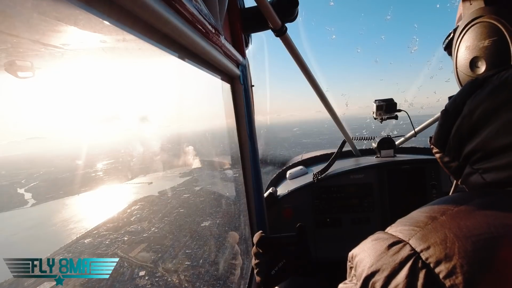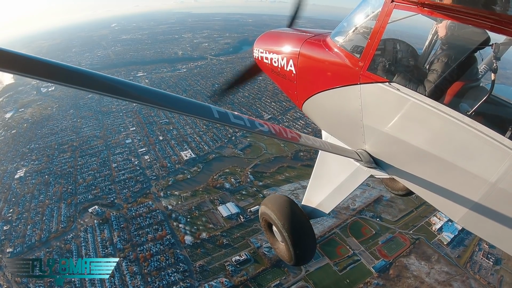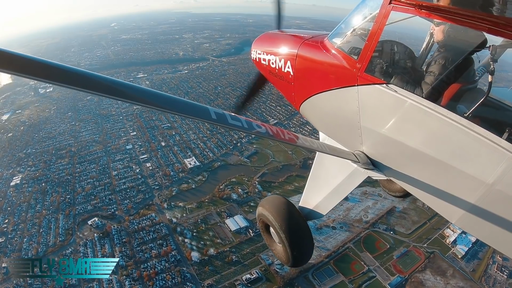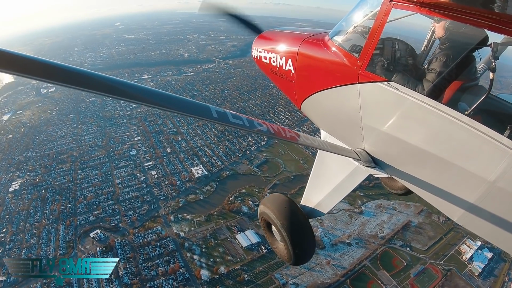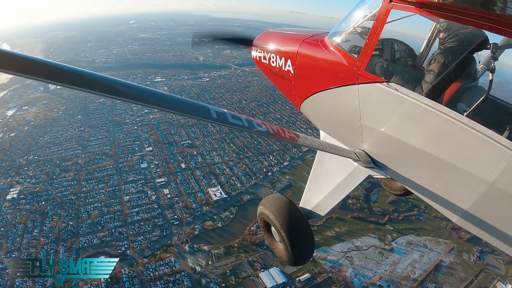Niagara 3 is exiting at the Rainbow Bridge, 3000. Falls traffic, Red Bear Hawk, 1 to the east of Horseshoe Falls, joining the right pattern at 3,500.